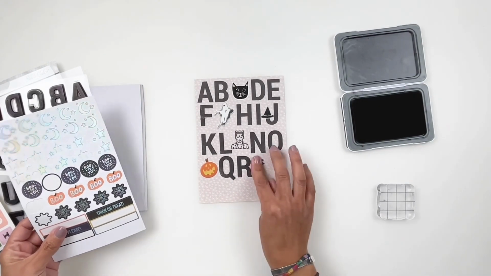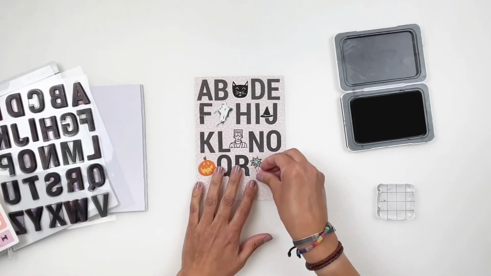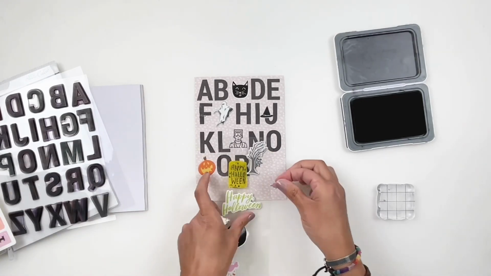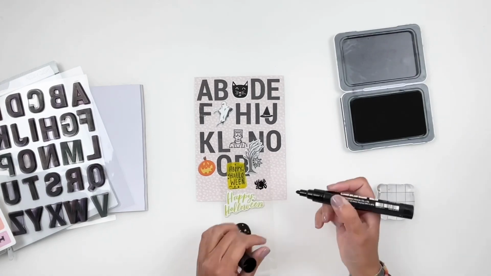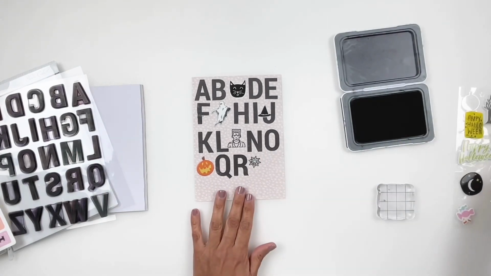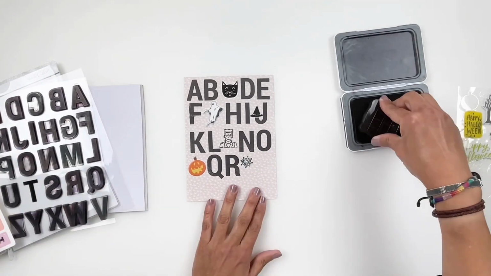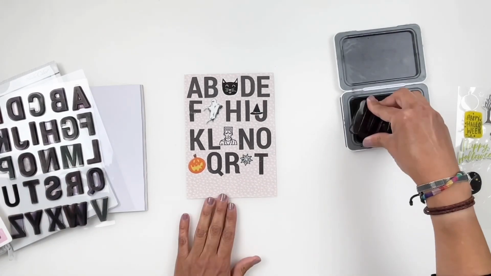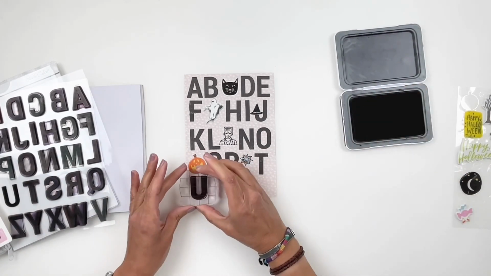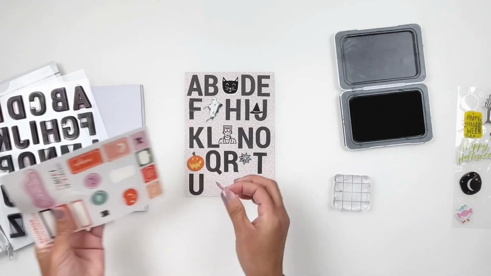So for the letter S, I thought it would be fun to add a spider. So I added the spider web and I found this spider puffy sticker, but I really didn't like the pink. So I thought I would just color it in with my black Posca pen, and I put it aside to dry. And while it was drying and I was stamping out the rest of my alphas, I decided that I'm going to ditch the idea of a spider, because you're going to see in a bit, I go through my embellishments to find just stickers for the rest of my alphas.